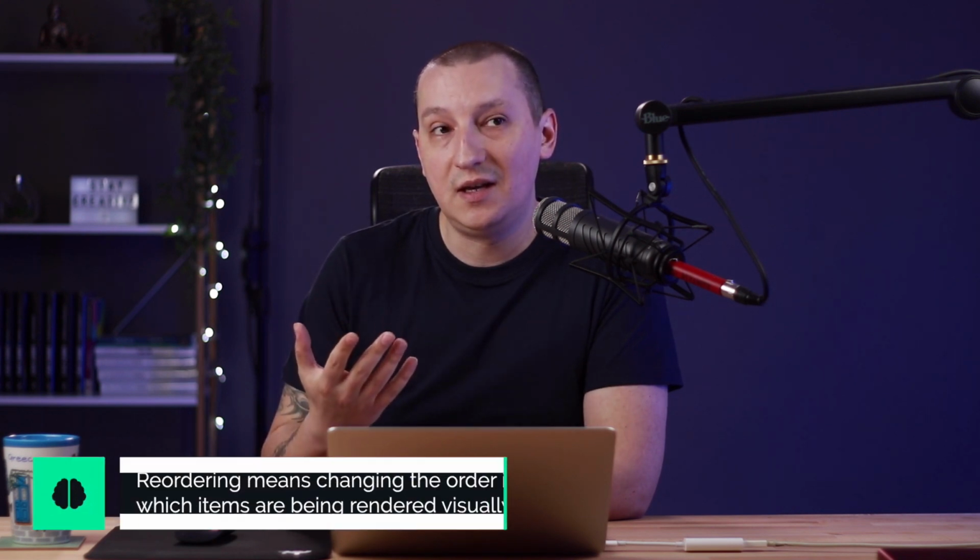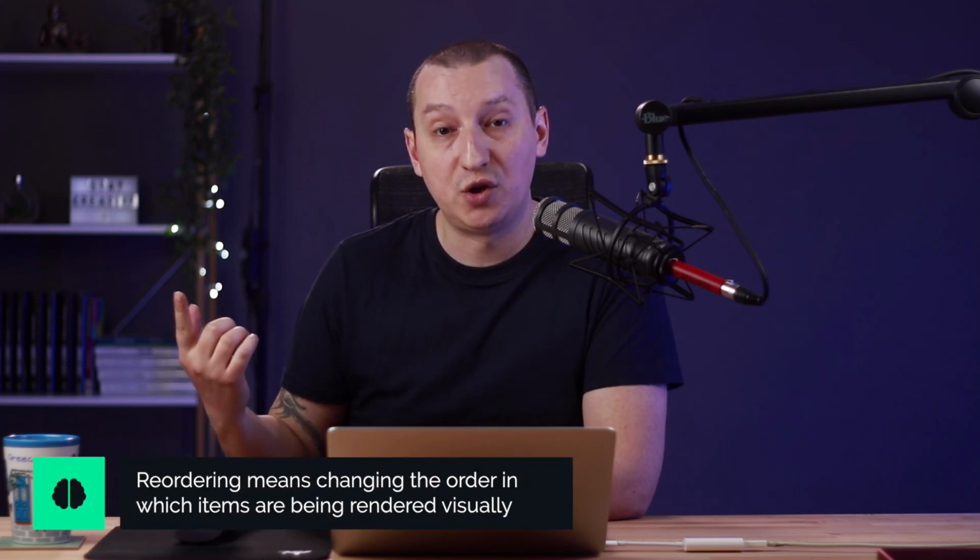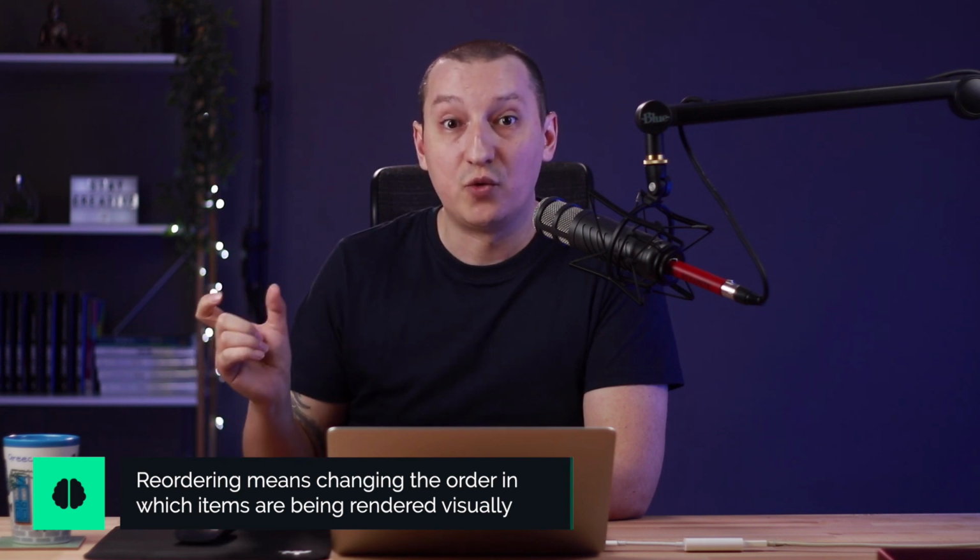All right, so we've learned about ordering in Flexbox. That's the default way in which items are being rendered. Reordering means changing the order in which items are being rendered visually. Okay, the code remains the same, that's untouched. What we can change is where specific items should be displayed.